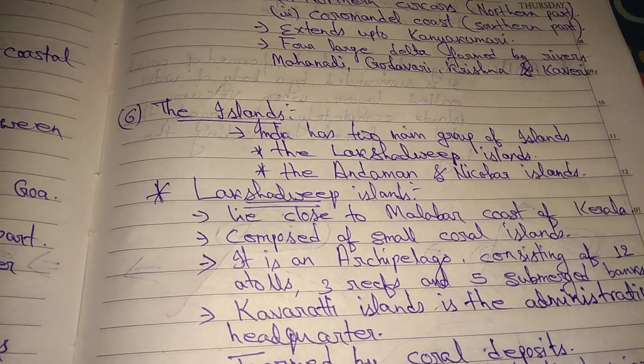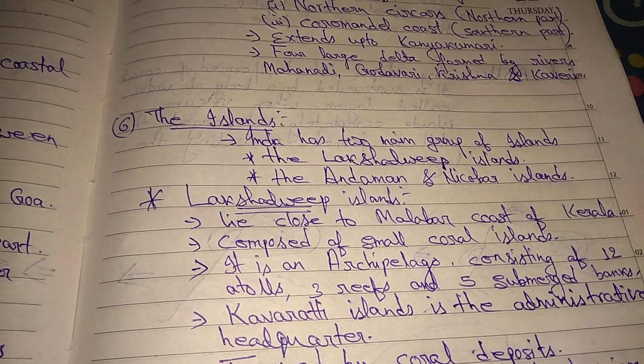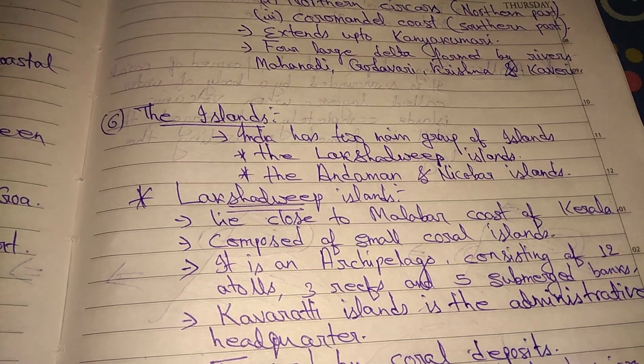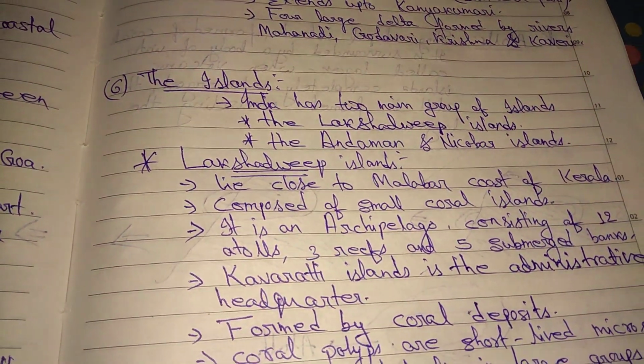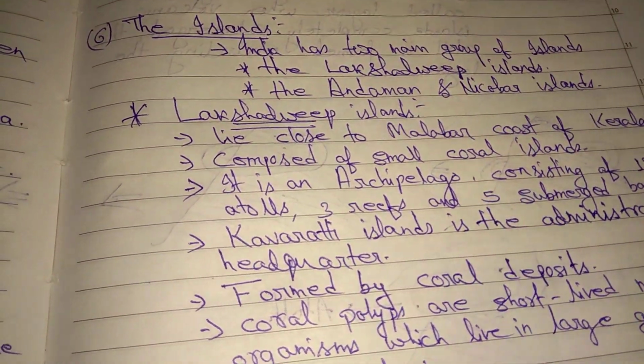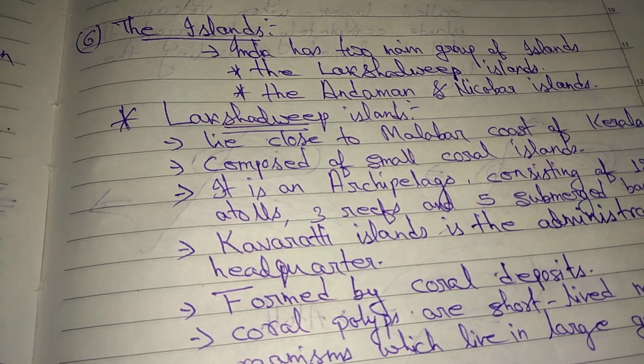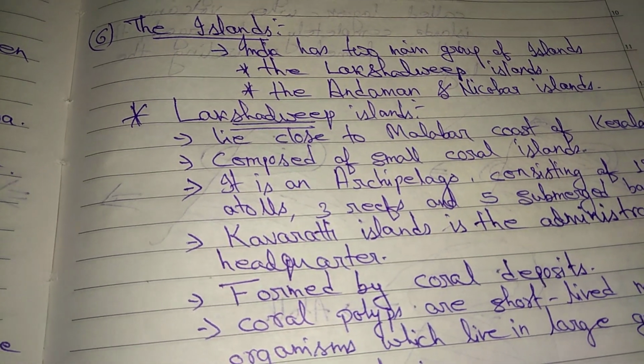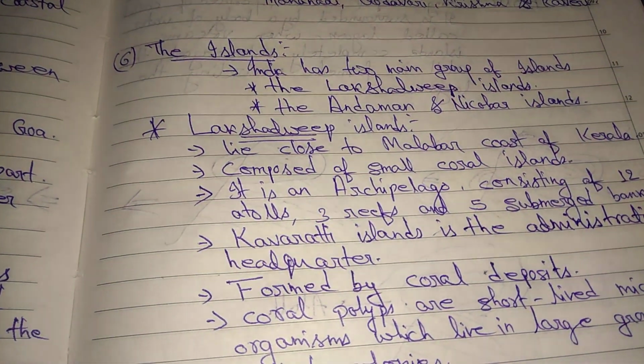Lakshadweep Islands lie close to the Malabar coast of Kerala. This group of islands is composed of small coral islands. It is an archipelago.